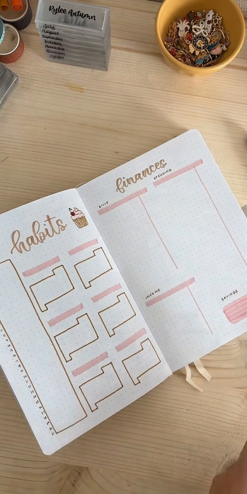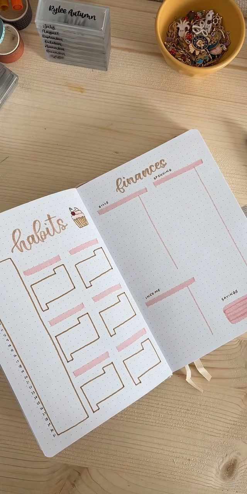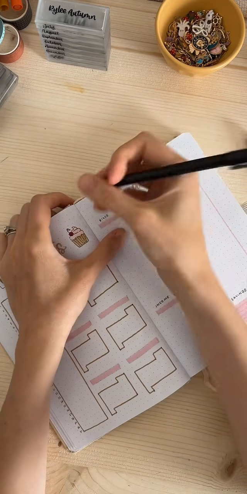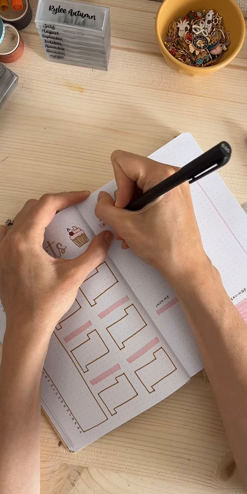There's my itty bitty black fine liner. And then we're going to have to vote on a weekly layout once I'm done with this page.